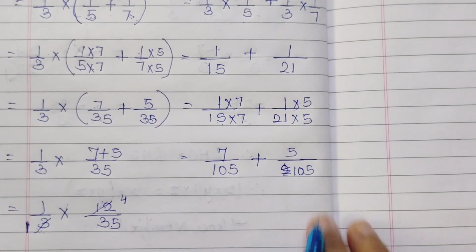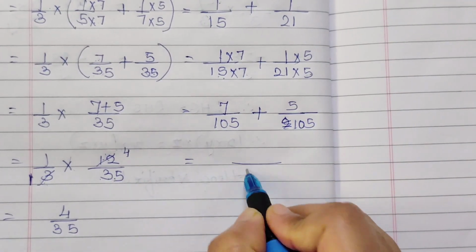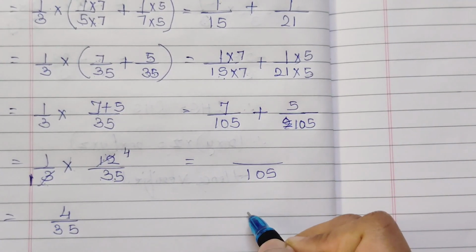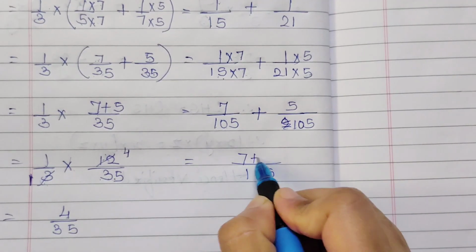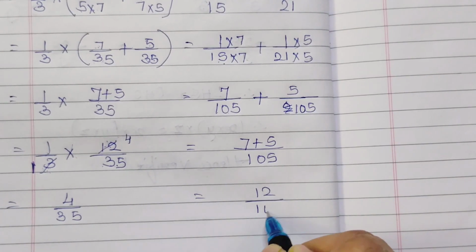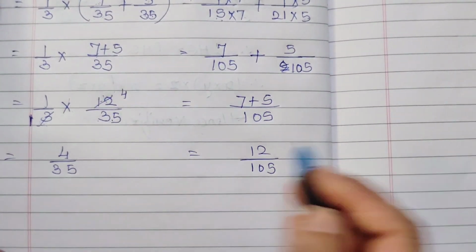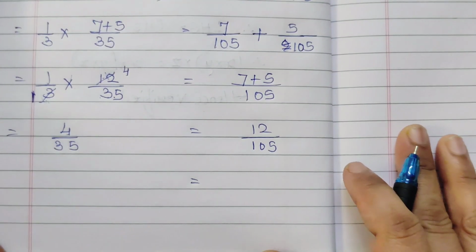105. Okay, now we will add. Now we have 105 in equal denominators. So up, what I got? 7 plus 5, it is 12 upon 105. 7 plus 5 is 12. 12 upon 105. Now further we can reduce this.